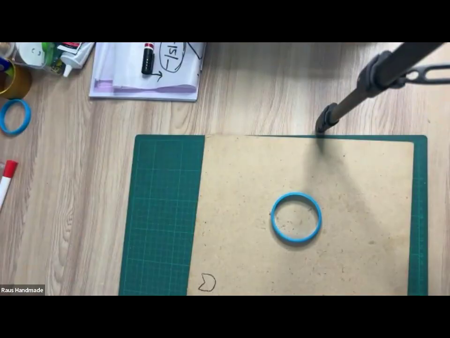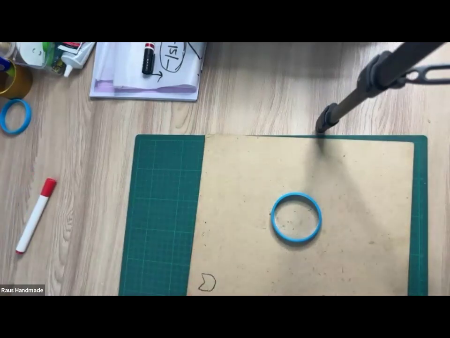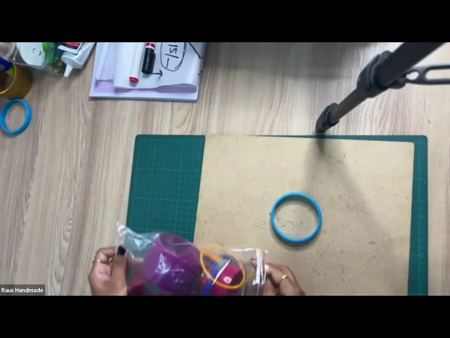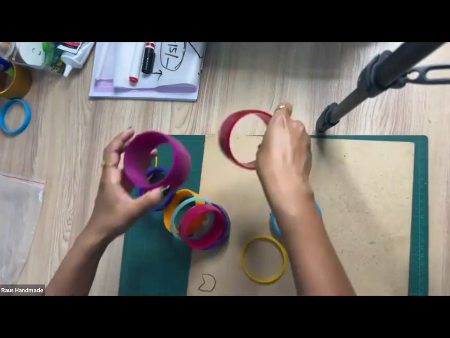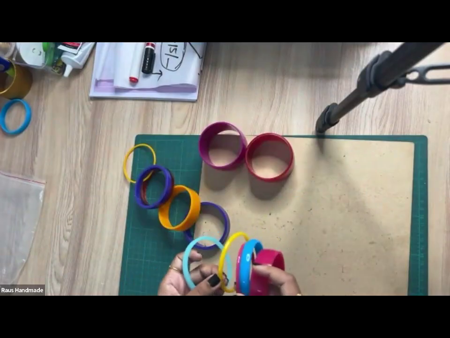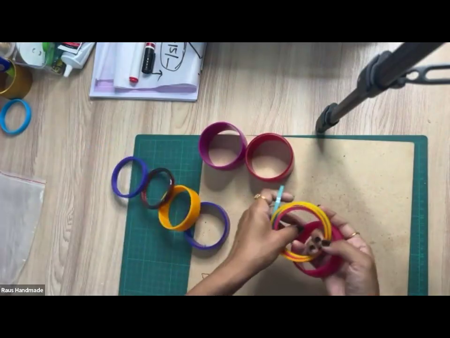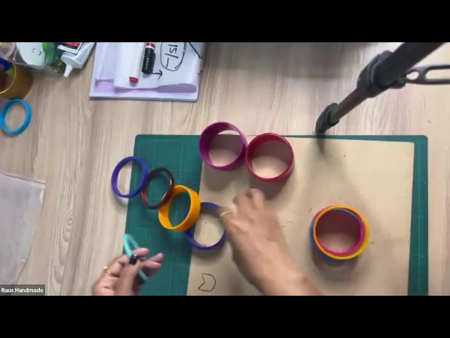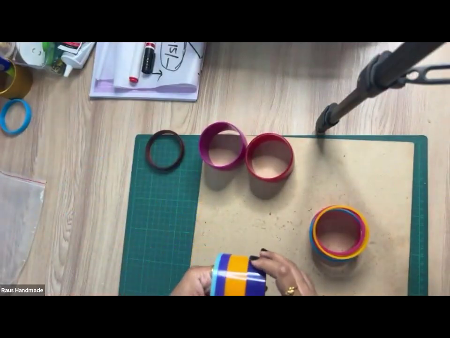So now let me give you a quick knowledge about bangles and then we'll move with the practical part. So these are the most commonly available sizes in the market.